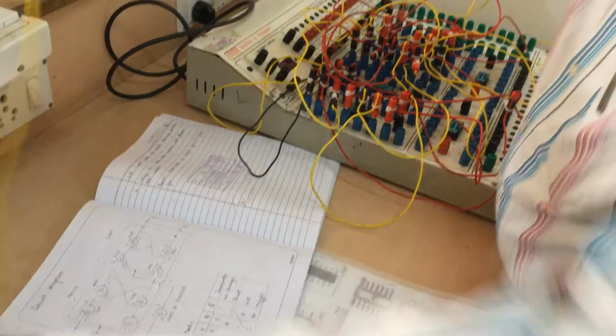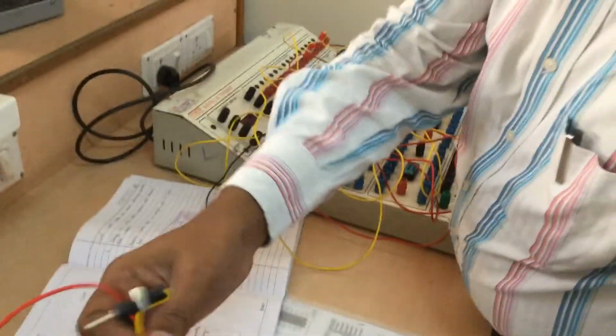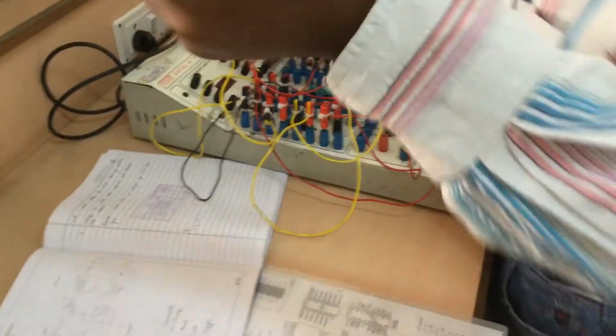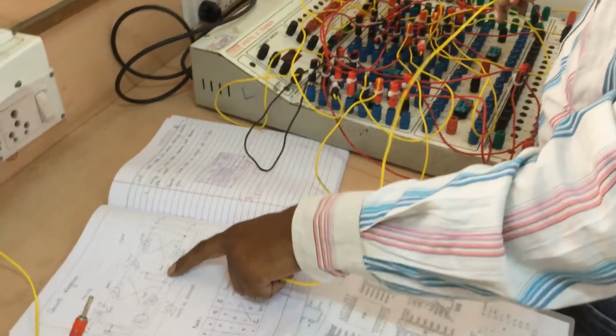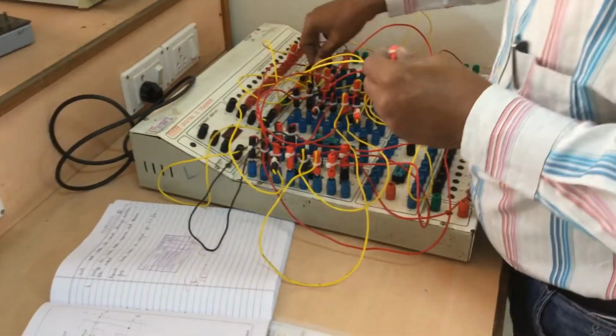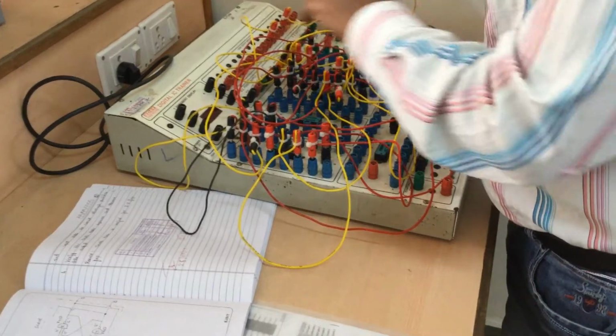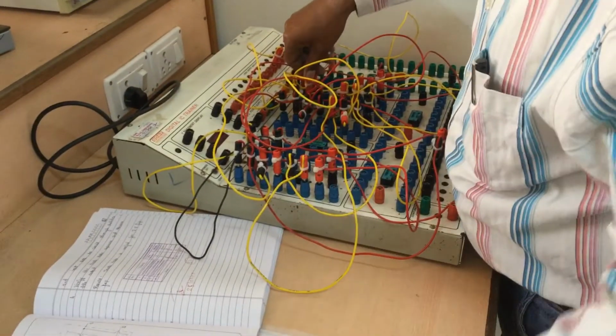And pin number 1 of the second IC is connected to pin number 13 of 7400 first IC.